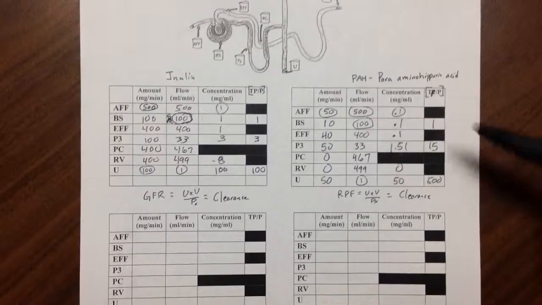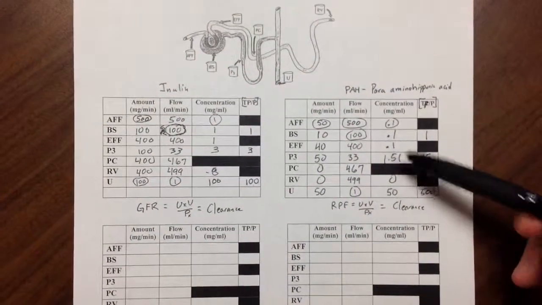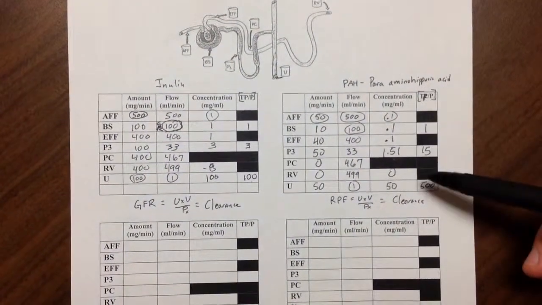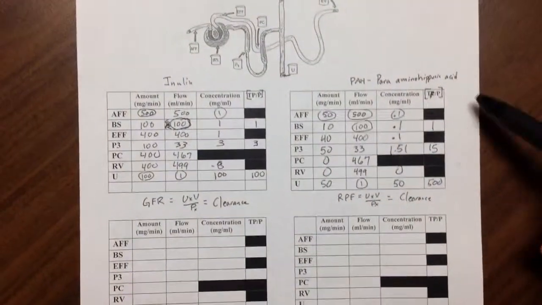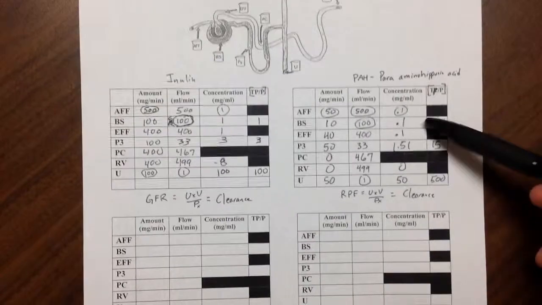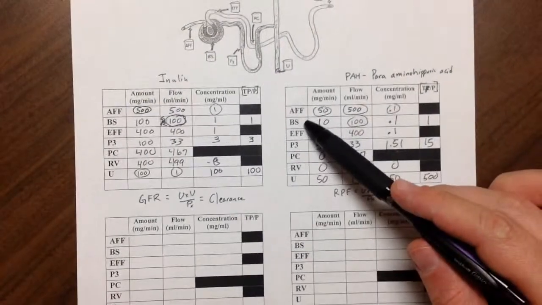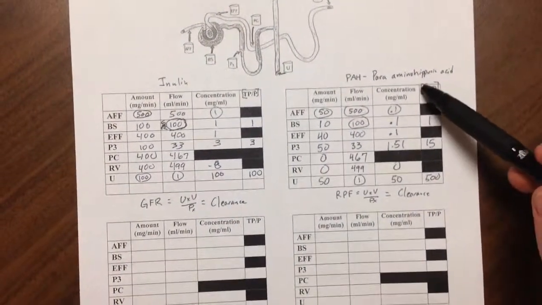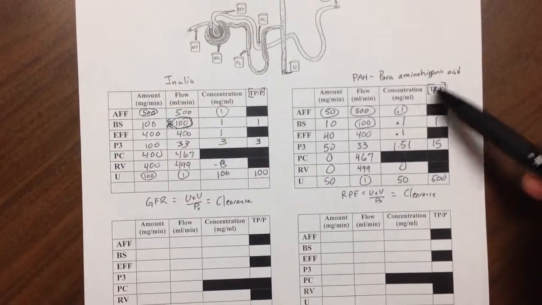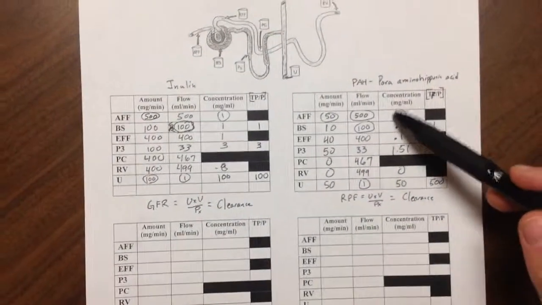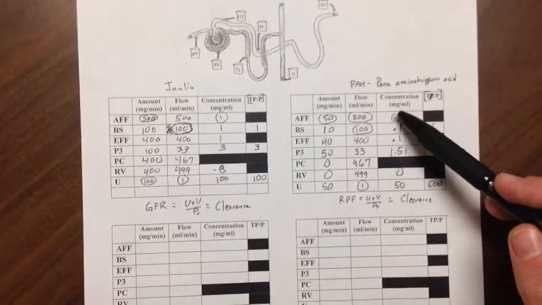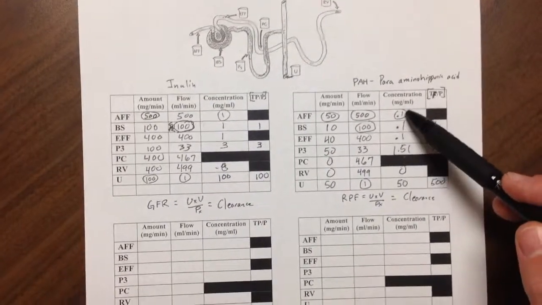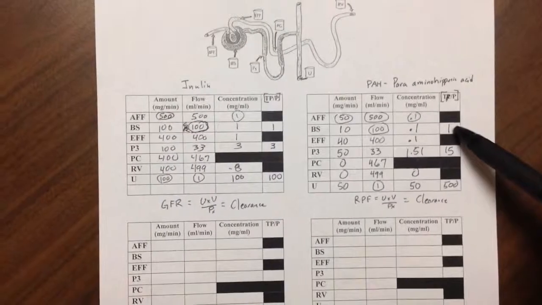Okay, so we had one more little technical difficulty, but we were just mentioning here for the TF to P ratio, all the black ones here are not tubules, so we'll ignore those. The first empty box is the Bowman space, and so Bowman space is the tubule for TF divided by P, and P is always the afferent arteriole, so TF 0.1 over P, 0.1, 0.1 over 0.1 is 1.